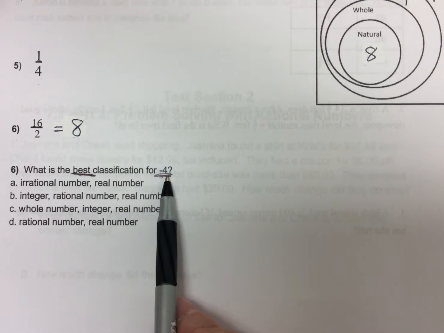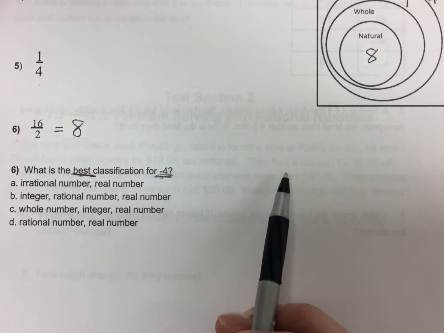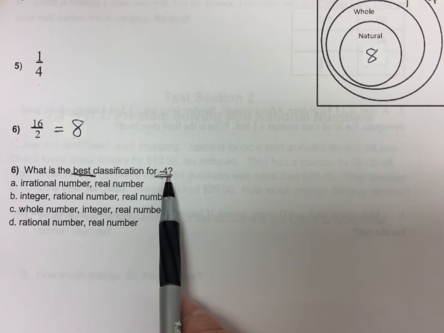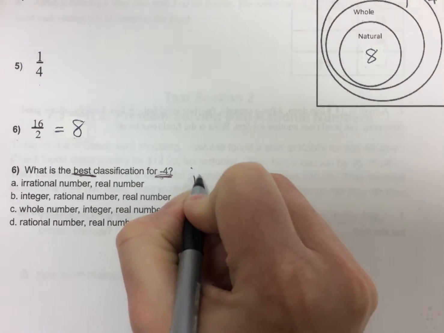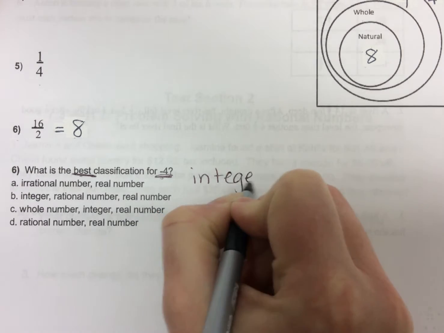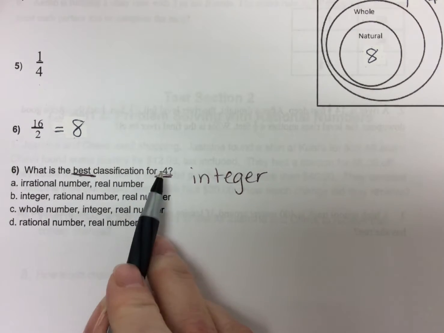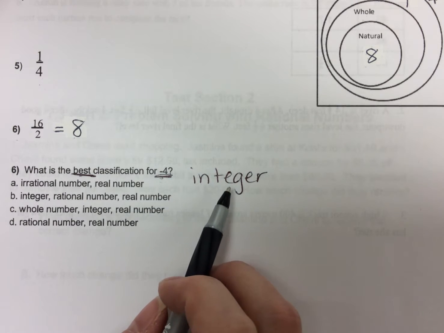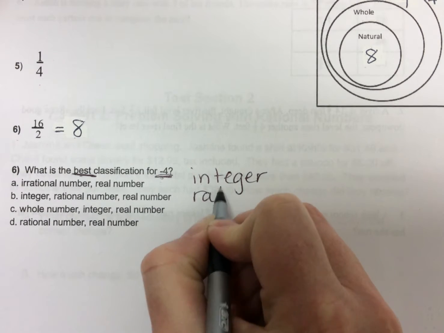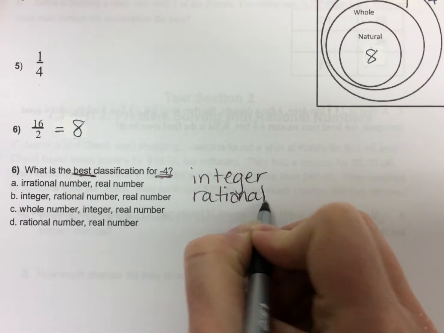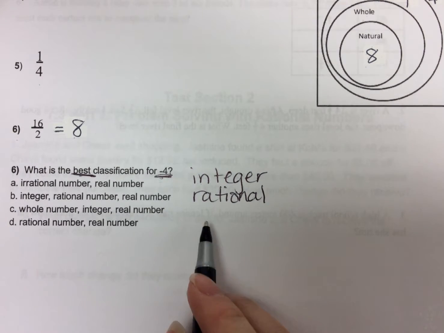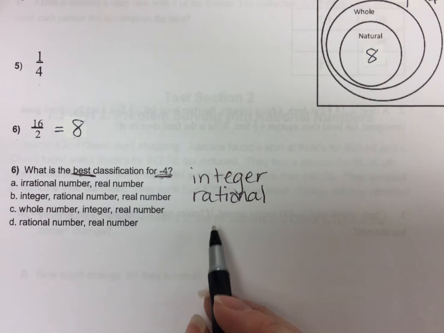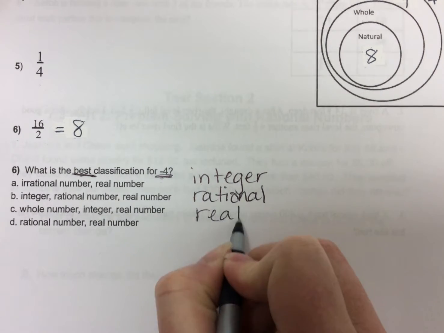It can only be an integer if there are no fractional parts. This does not have any fractional parts, so this is an integer. Also, all integers are rational numbers, so it is also rational. And then all integers and rational numbers are real numbers.